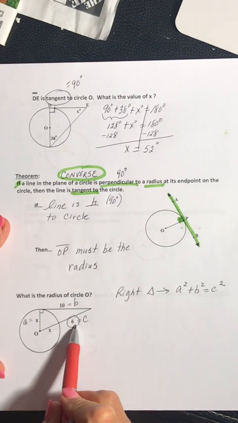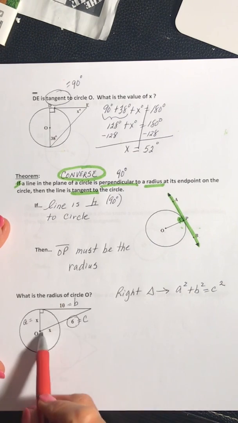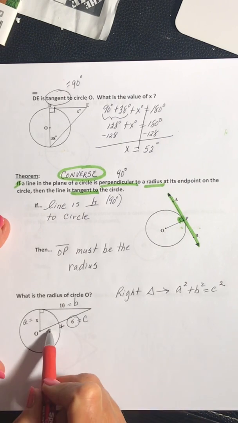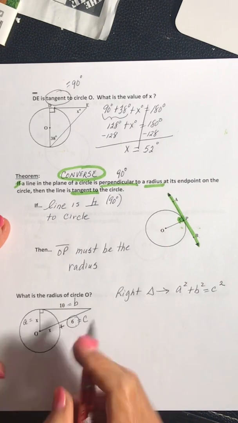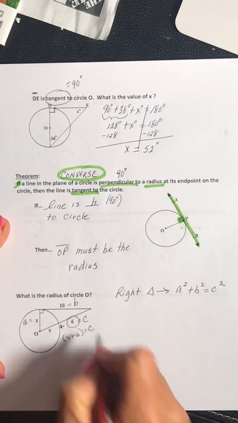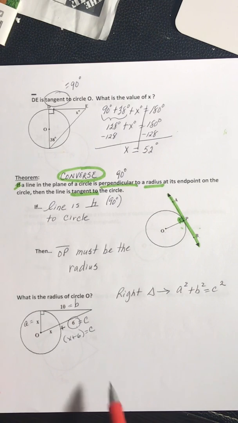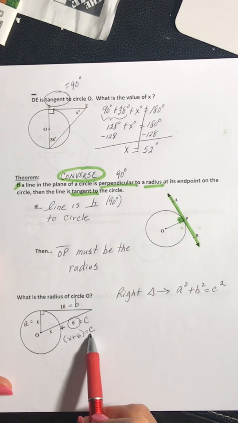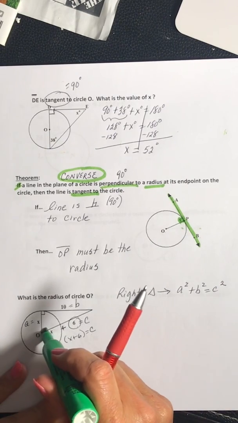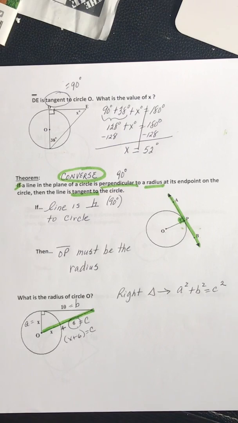But is it just 6 that is c? No, that's only part of it. We have this piece over here. So it's really segment addition. x plus 6 equals c. So I'm going to write it like this. You can see that x plus 6 is really the distance of c. Segment addition here. Let's make sure you remember to put these pieces together if necessary. Then it's just the Pythagorean theorem.